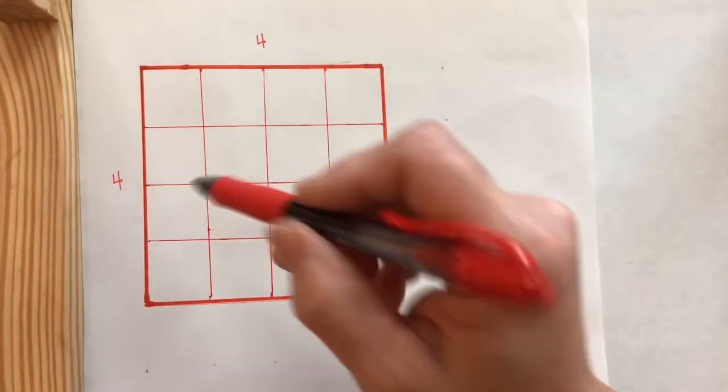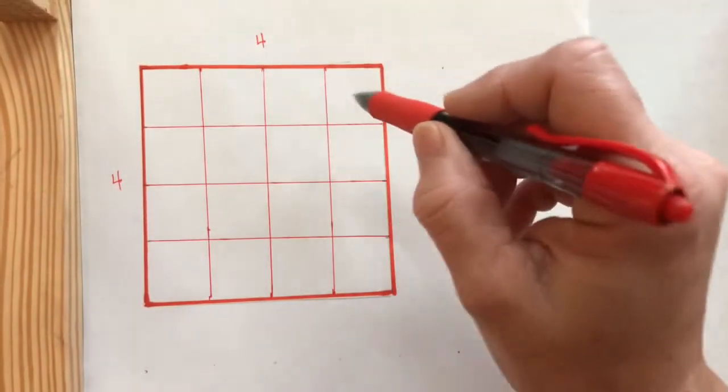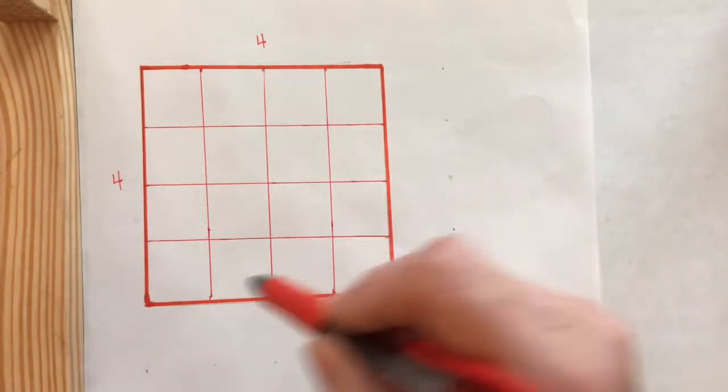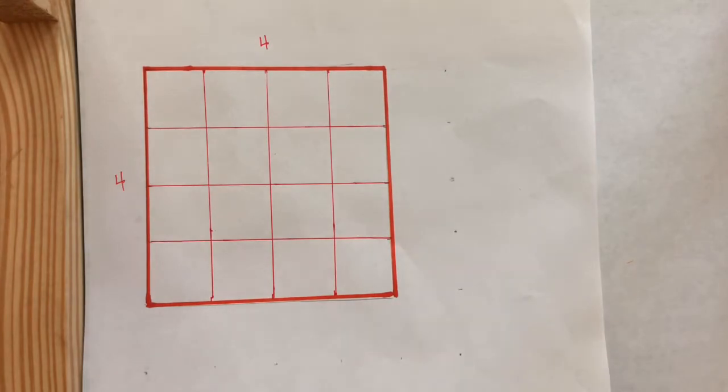Or you could count all the little boxes, 1, 2, 3, 4, 5, 6, 7, 8, 9, 10, 11, 12, 13, 14, 15, 16. You remember having to do that? We all had to do that in elementary school. So now we're going to look at something else we did in elementary school, because this is going to help us with what we're going to do when we have perfect square trinomials.